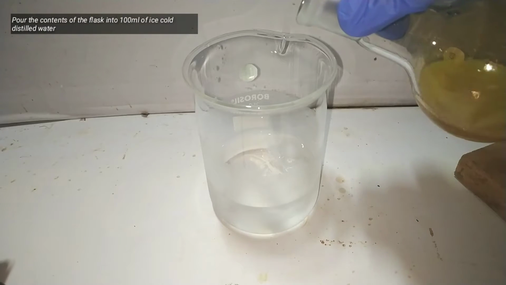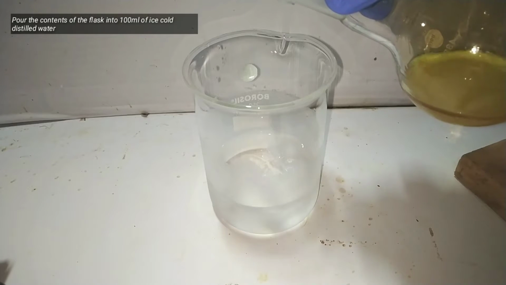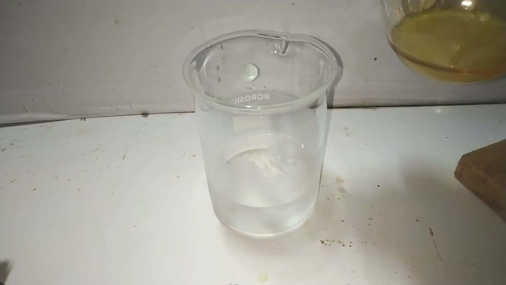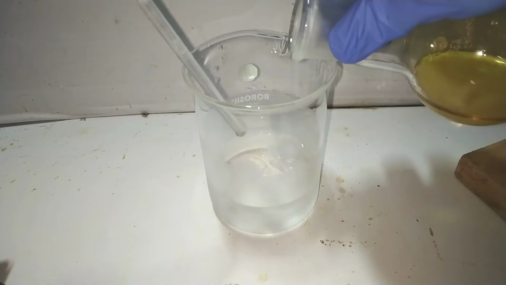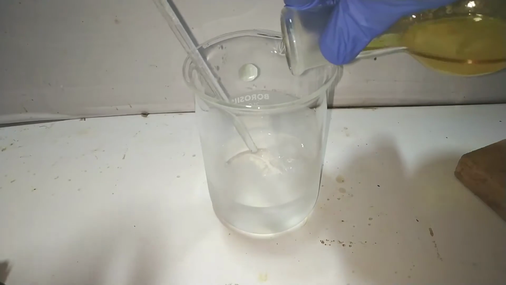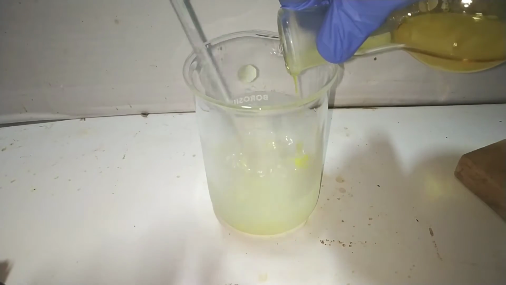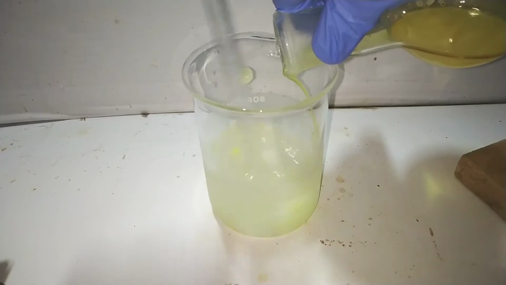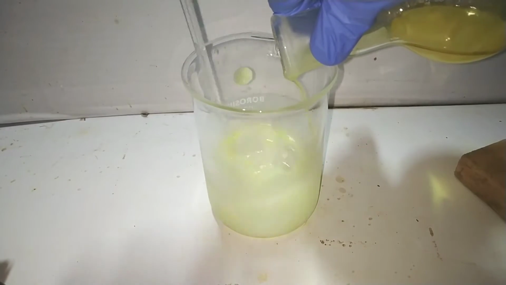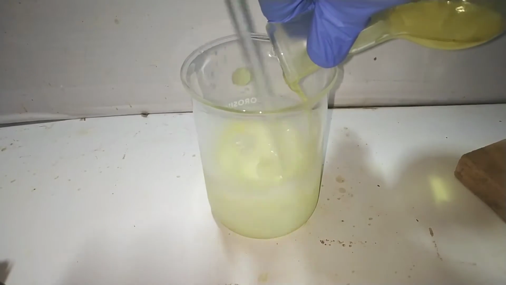After taking it out from the water bath, transfer the contents to about 100 milliliters of ice cold distilled water taken in a beaker. We have to add the solution from the flask with constant stirring, and this will separate out the crude Benzil as a yellow colored solid.